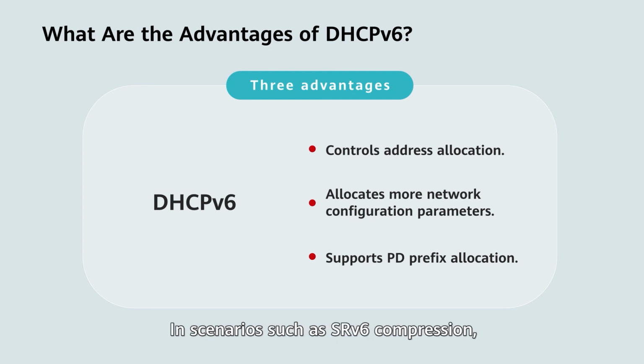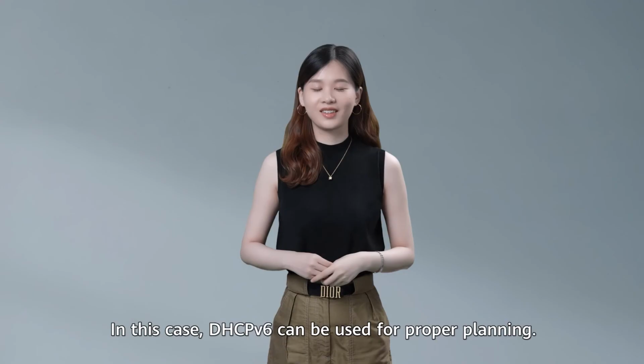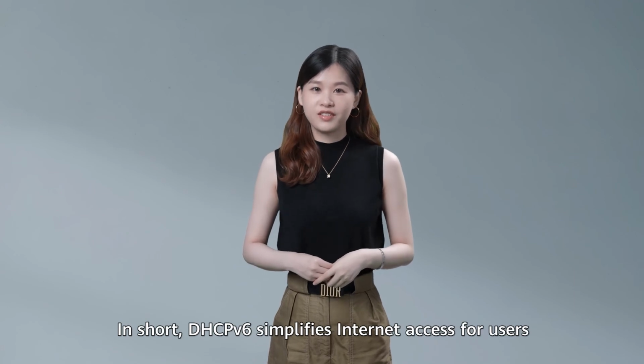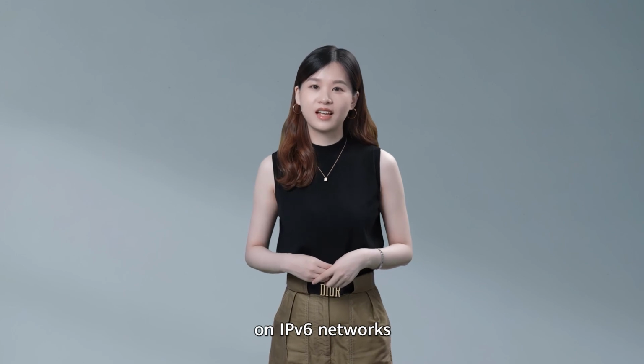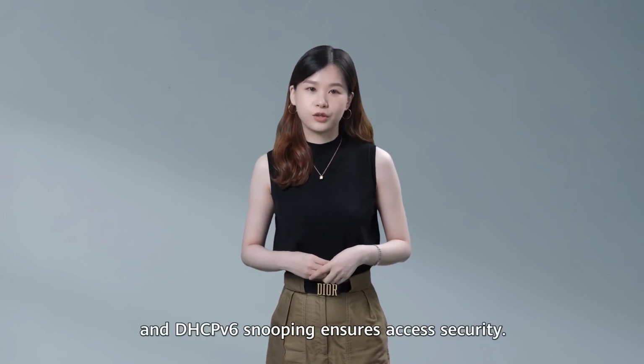In scenarios such as SRv6 compression, there are high requirements on IPv6 prefix planning. In this case, DHCPv6 can be used for proper planning. In short, DHCPv6 simplifies Internet access for users on IPv6 networks, and DHCPv6 snooping ensures access security.